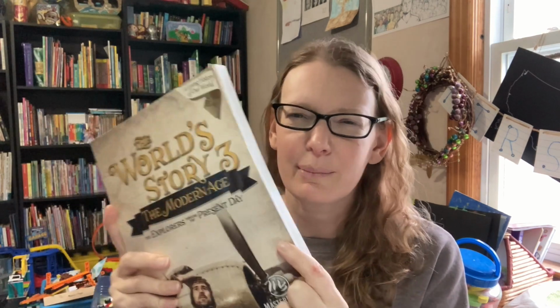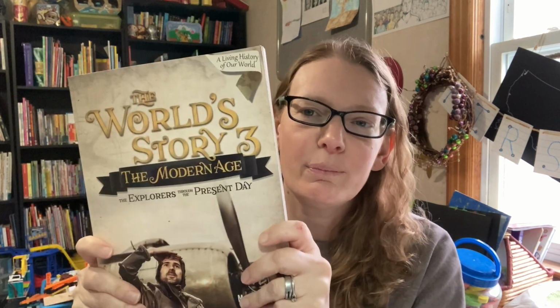I should have a flip through of another one of these, and this is a very similar layout to the other ones. But if anybody wants a flip through of this book, just comment down below and let me know, and I can film a flip through of this because it is slightly different than the first two.